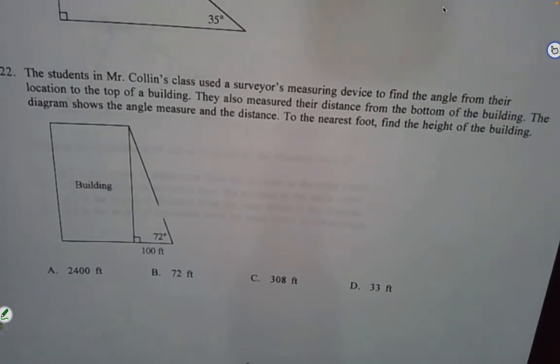So for number 22, if you want to, ignore the building and just look at this triangle right here. It says, what is the height of the building? So I'm going to look for H. If I start at 72, H is my opposite, and 100 is my adjacent. So what uses opposite and adjacent? Tangent.